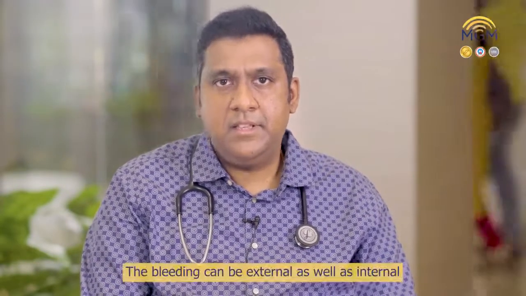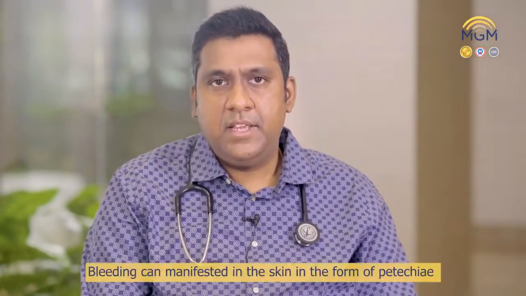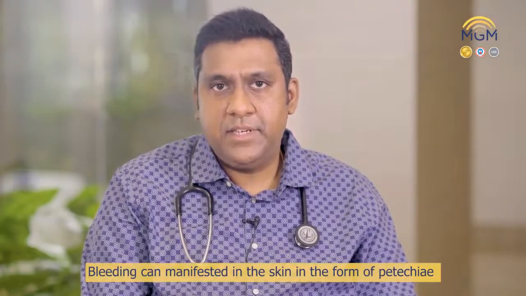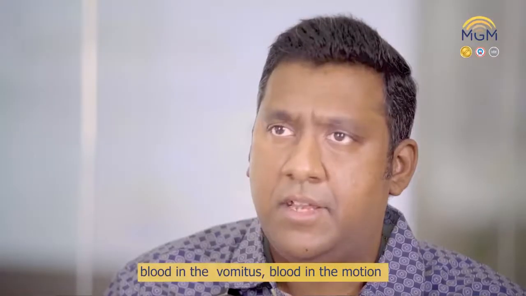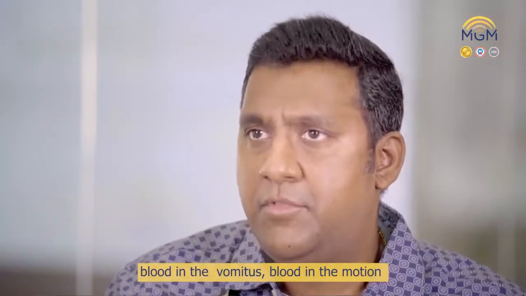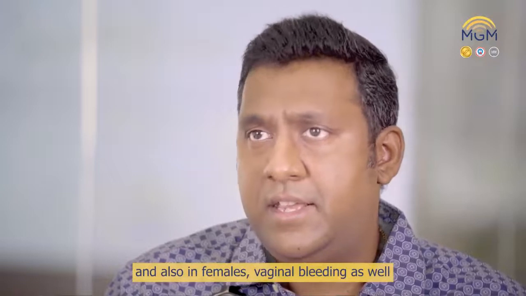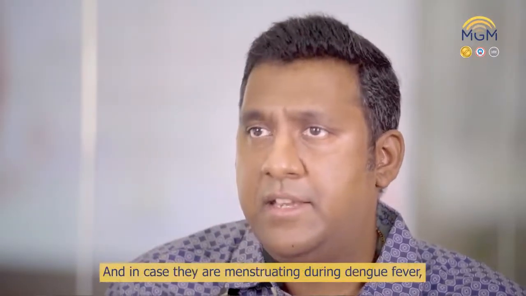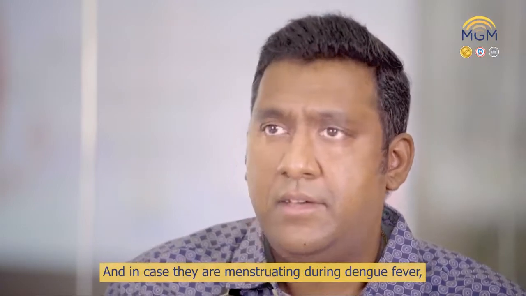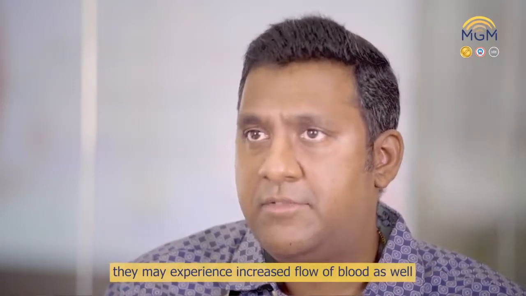Bleeding can be external as well as internal. Bleeding can manifest in the skin in the form of petechiae or from the mucosa like bleeding gums. You get blood in your vomitus, blood in your motion, and in the case of a female, you can have vaginal bleeding. And in case they are menstruating during the dengue fever, they can have an increased menstrual flow of blood as well.